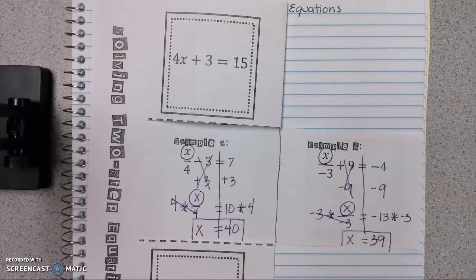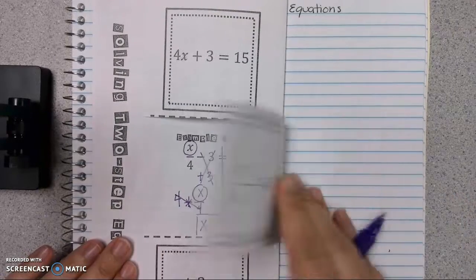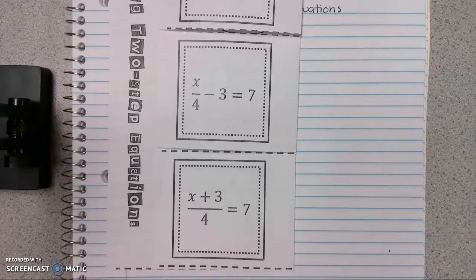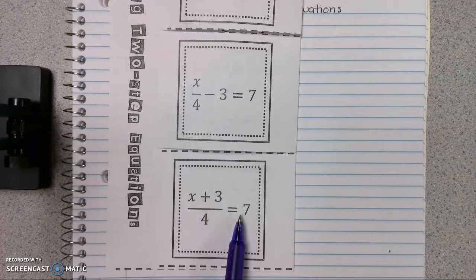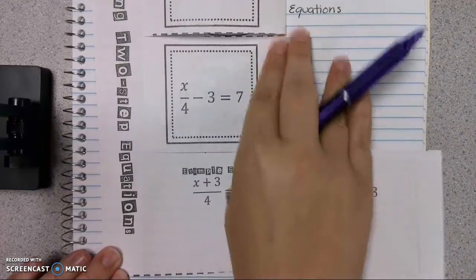So that's what we do when they look like a fraction. Remember, those fractions are just kind of fancy division signs. The last section that we're going to look through together are these ones down at the bottom, where it's x plus 3, all of that being divided by 4, and then it's equal to 7. Oh, oops, we're stuck together.